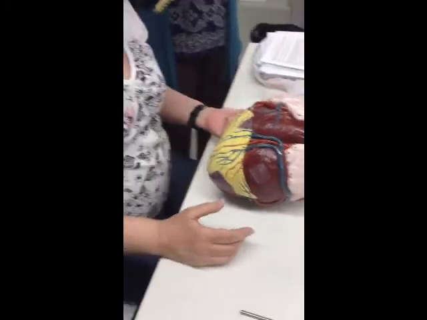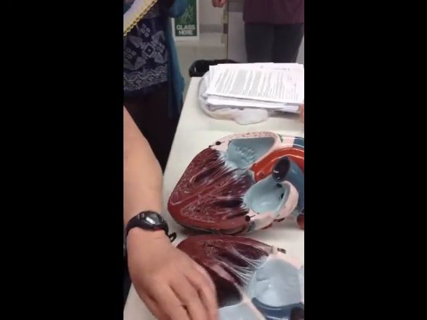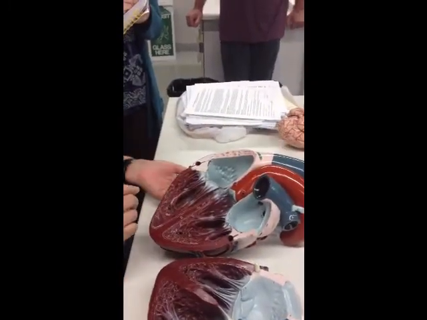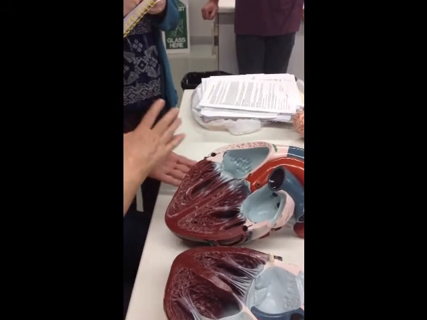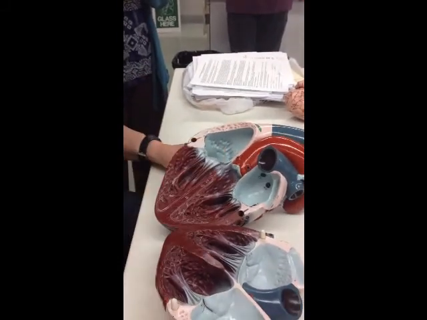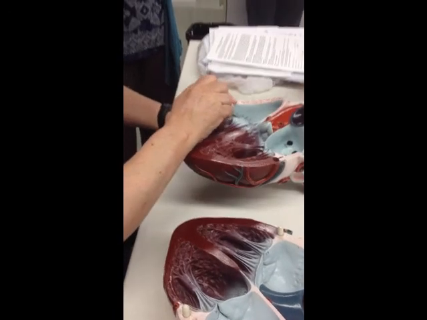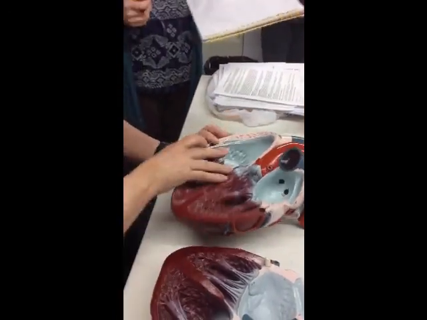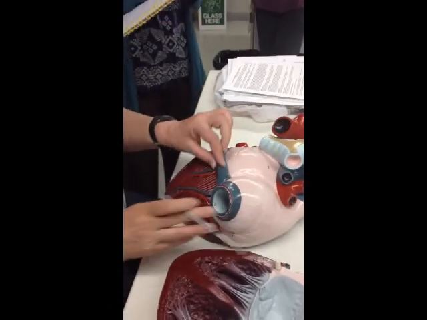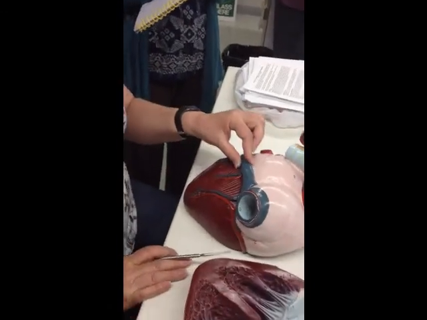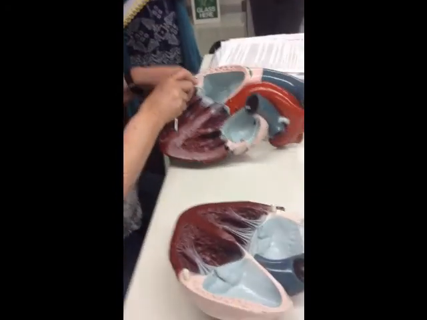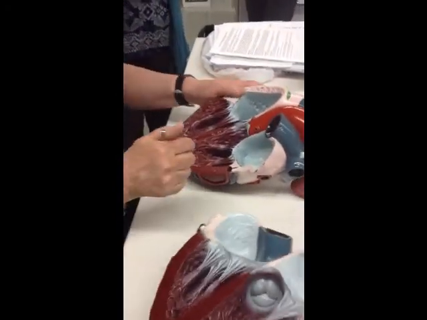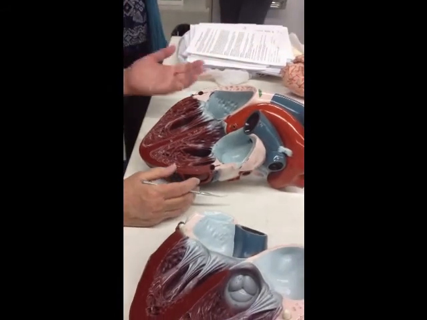Then we also have an inferior vena cava, right? So superior vena cava, inferior vena cava. It's kind of hard to see this on the cadaver because it's so low down. And then we have this opening for the coronary sinus. See? Here's the coronary sinus, bringing blood back that's been through the heart.